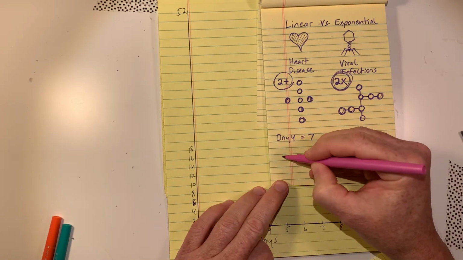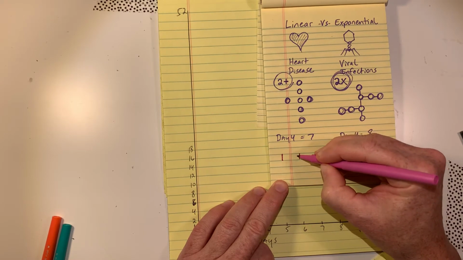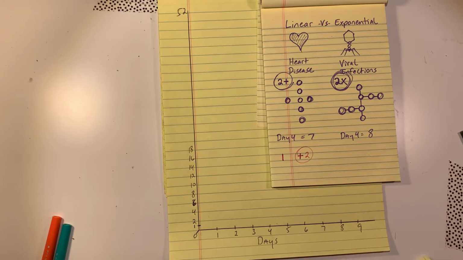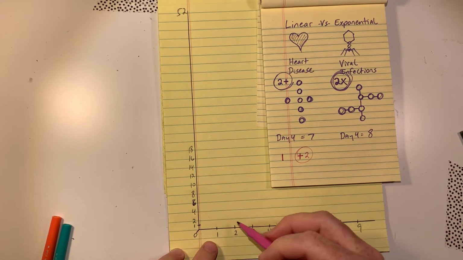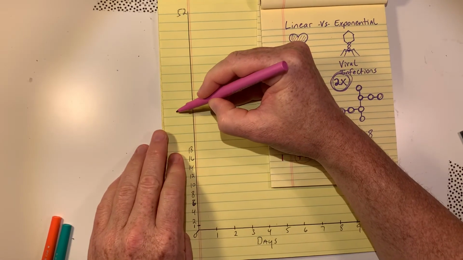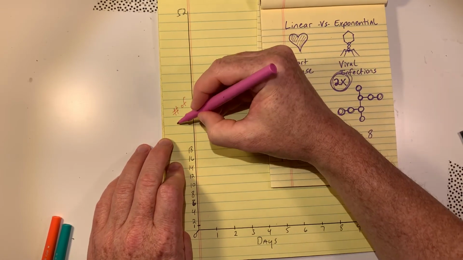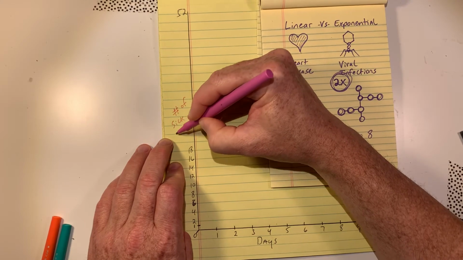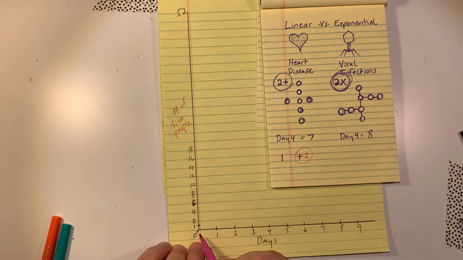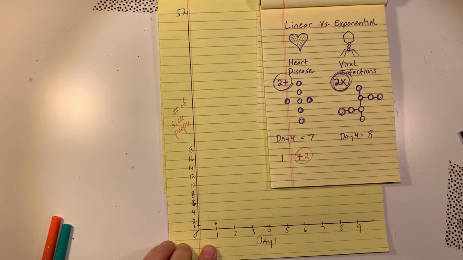So heart disease, remember that we're starting out with 1 person, and then we're going to add 2 people every day. So here's how you figure that out. Day 1, 1 person, right? On the side here, I should have put a label. That's number of, not hashtag. Number of sick people. Okay, so on day 1, I'm going to have 1 person with heart disease, right?